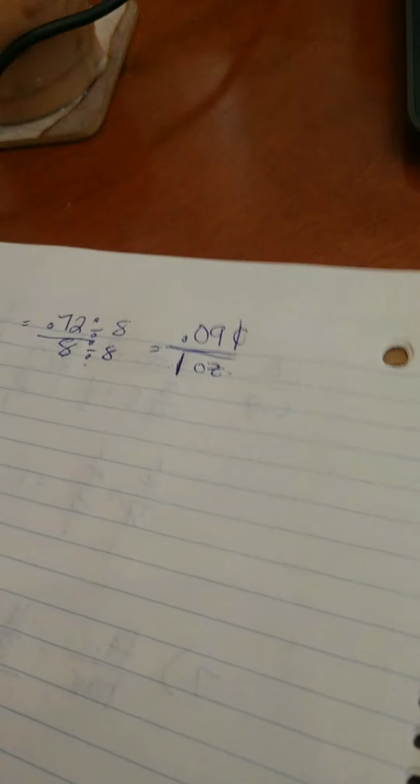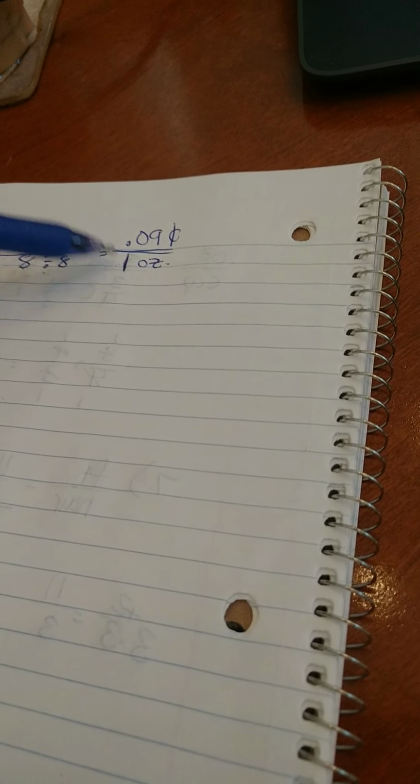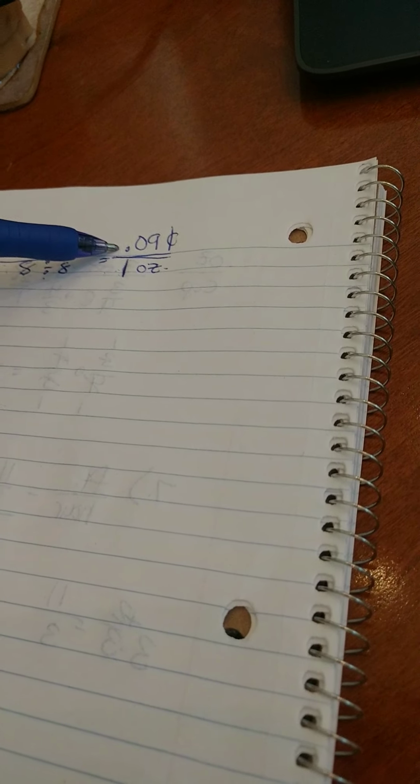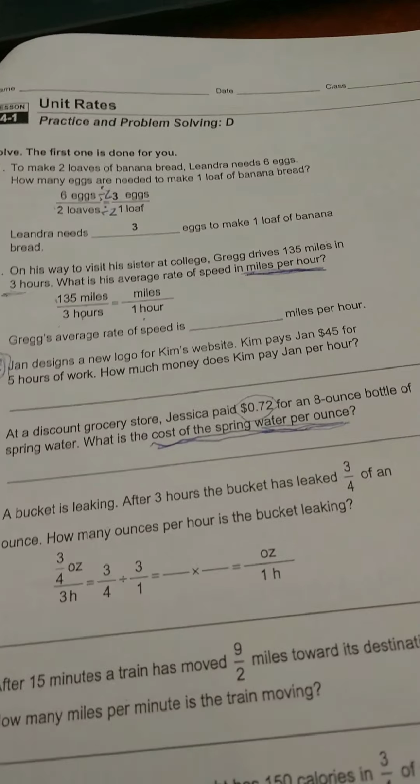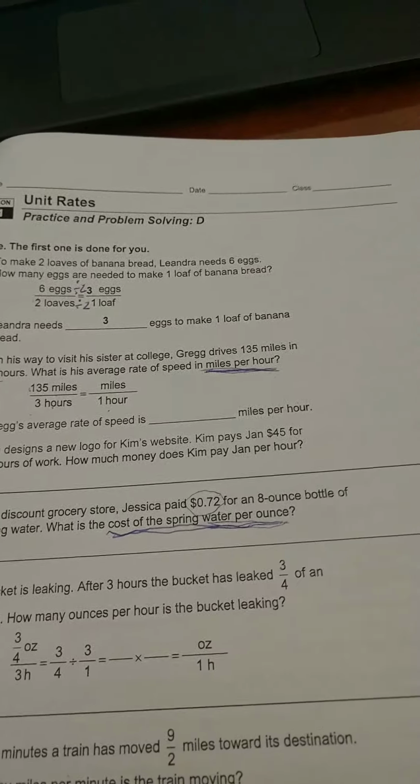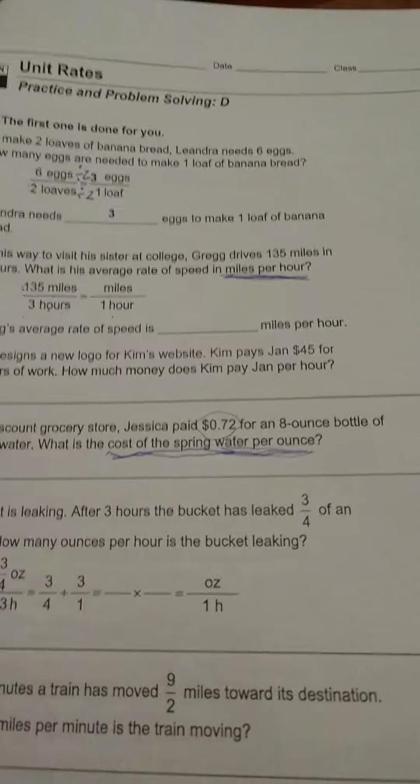So what we're saying here is it's going to cost for just 1 ounce of spring water, it's costing me 9 cents. Okay? So determining on other costs of spring waters, this may be the best deal. If not, you would want to go with the cheapest cents.